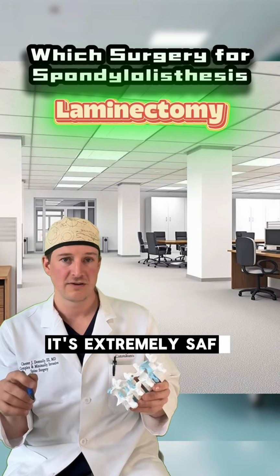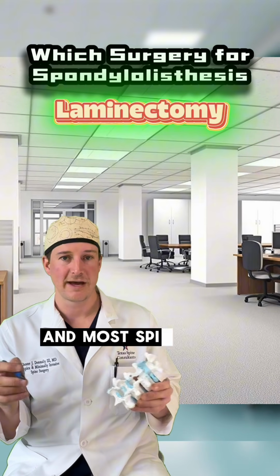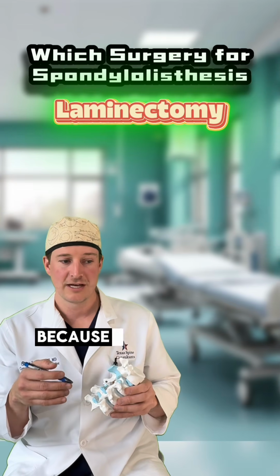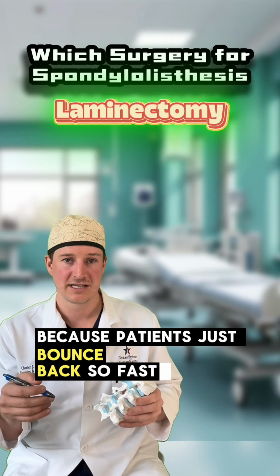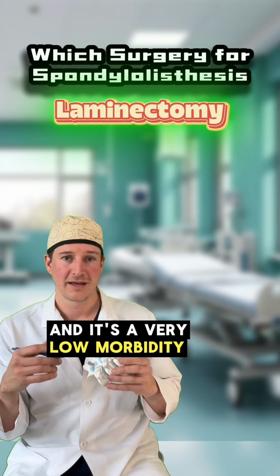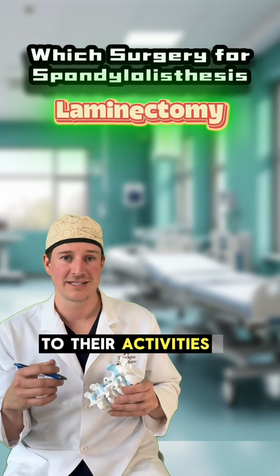It's extremely safe, extremely effective, and most spine surgeons' favorite thing to do because patients just bounce back so fast. It's very low morbidity and patients return to their activities of daily living quickly.